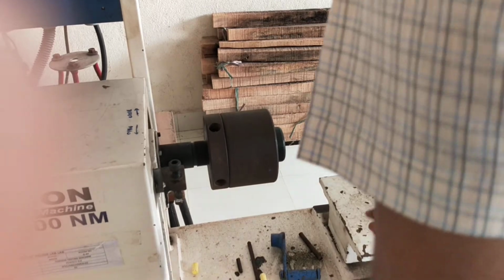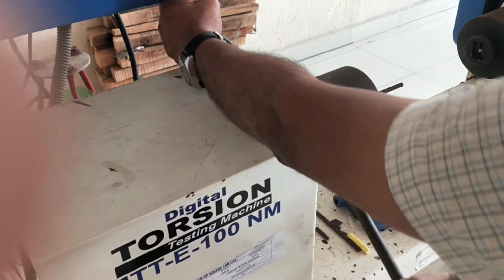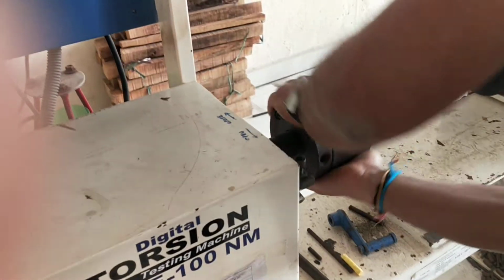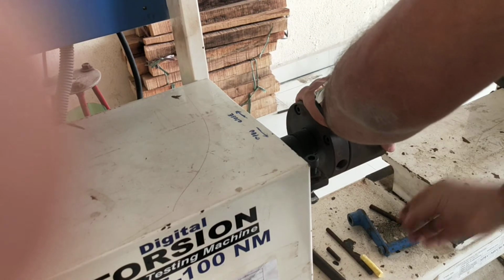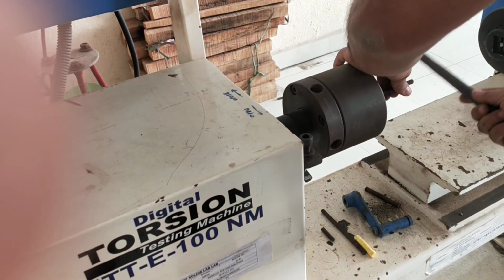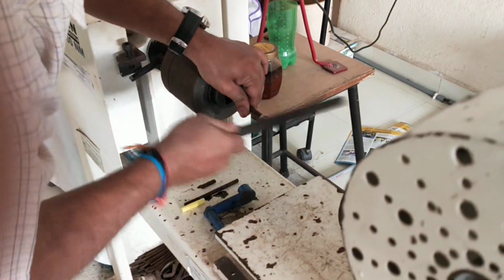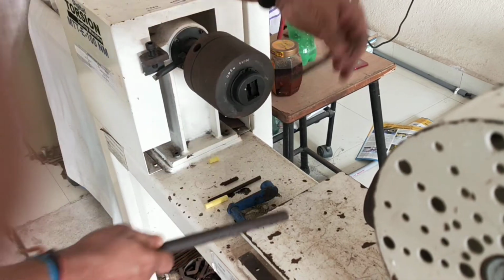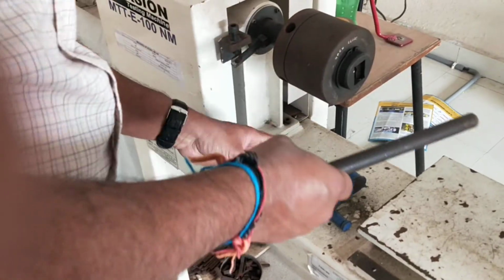Now open, hold it, open it. Next one, this is inside.